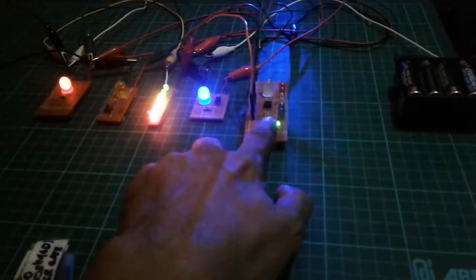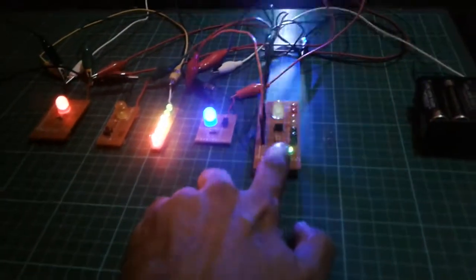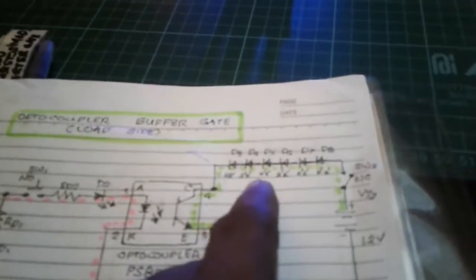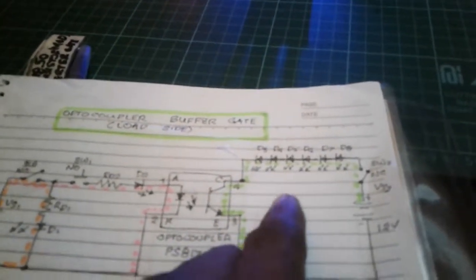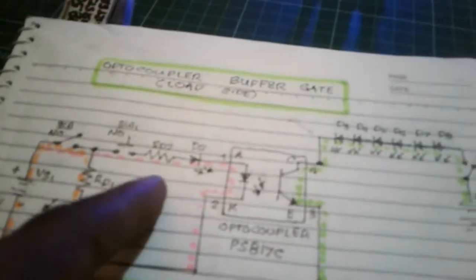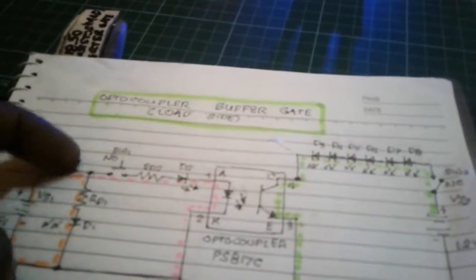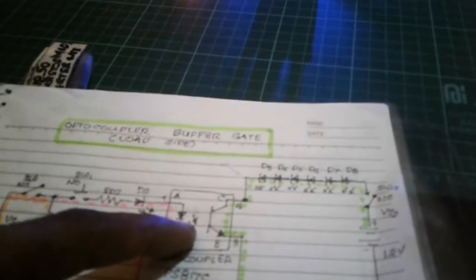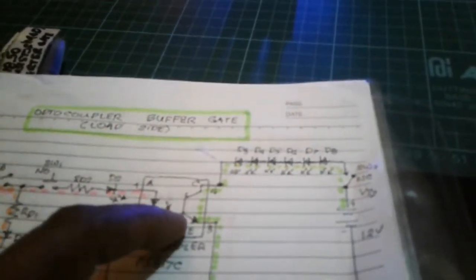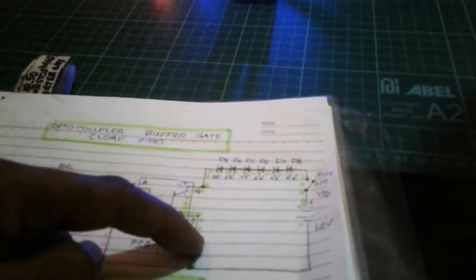When you push the button here, the LED is lighting. At the same time, the LED on the 12 volts is lighting. Because when you push the button, you close the switch, and current flows to the LED inside the optocoupler, lighting the LED and making the phototransistor activate, making this LED in series flow current to the ground.